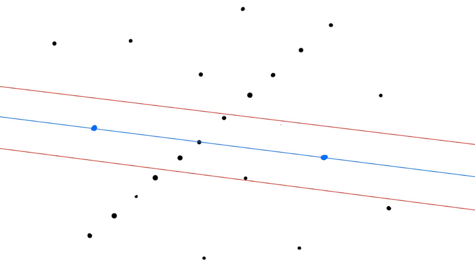In the second step, we create a line instance from the picked minimal set. And in the third step, we count the number of inliers. This is done by counting how many points are within a distance epsilon from our line. The total set of inliers is called the consensus set, and the number of points in the consensus set is called the score. As you can see, this line has a score of 4. Notice that we don't count the blue points from the minimal set.